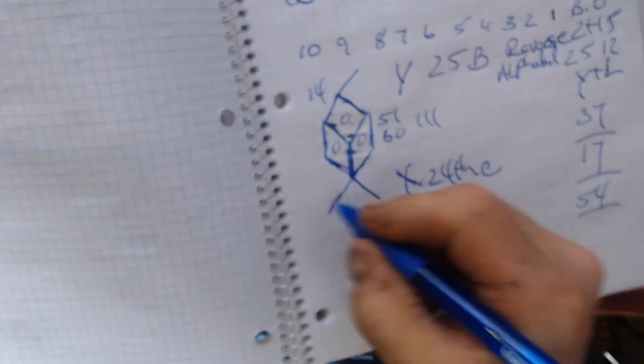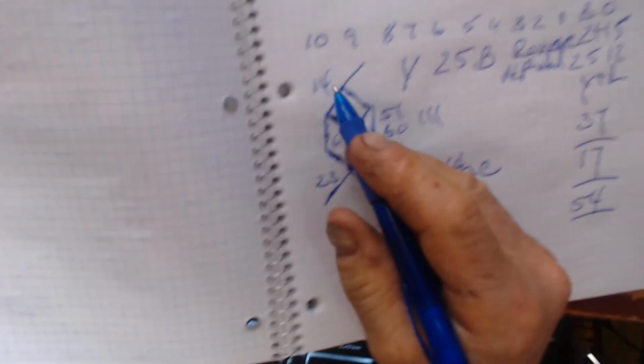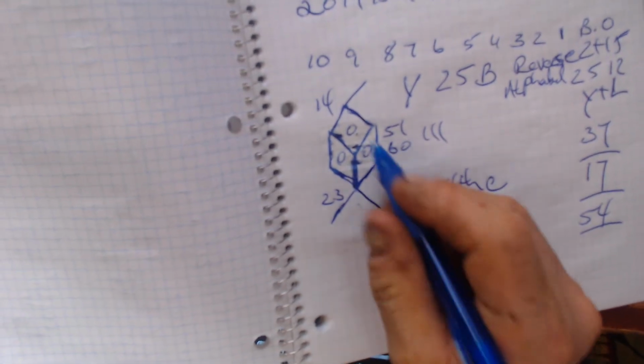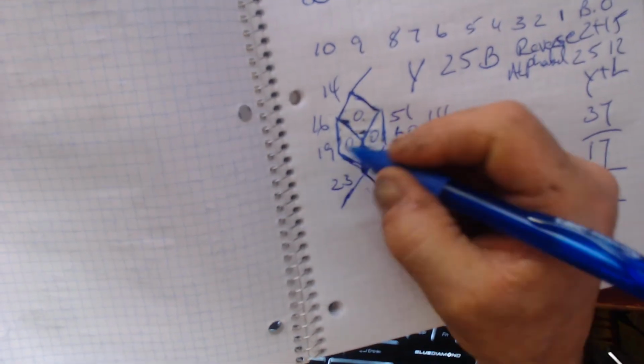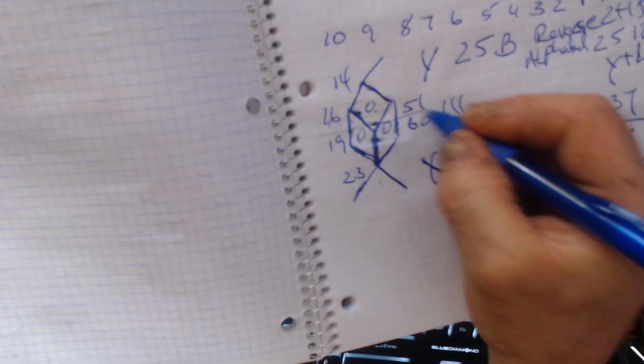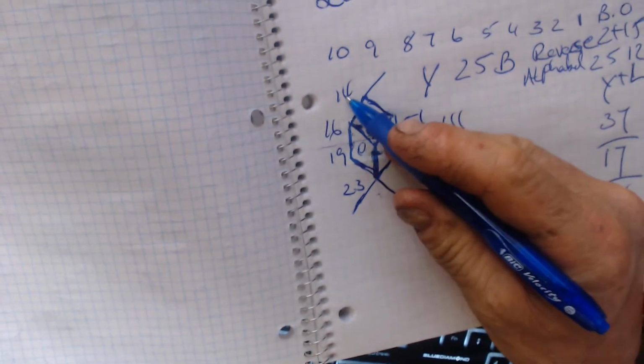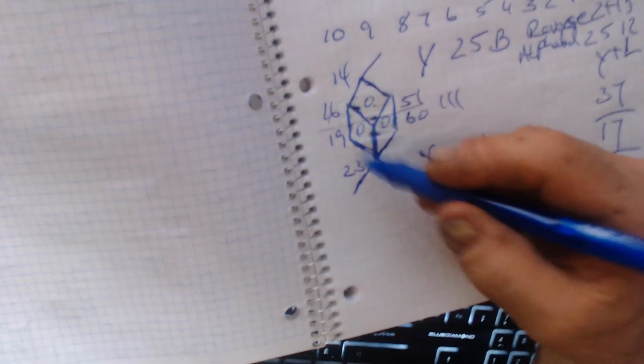Over here is 14. Over here is 23. 1 and 4, 5. 2 and 3, 5. The cube is right here. The numbers are 16 and 19. The cube inverts over here. So it inverts and rotates between 14 and 23.